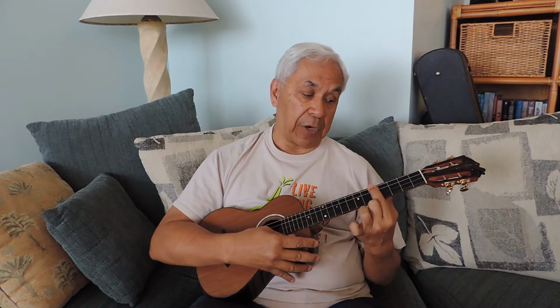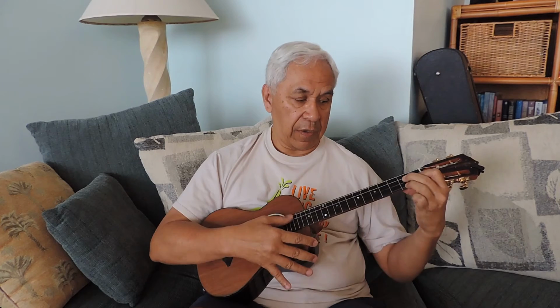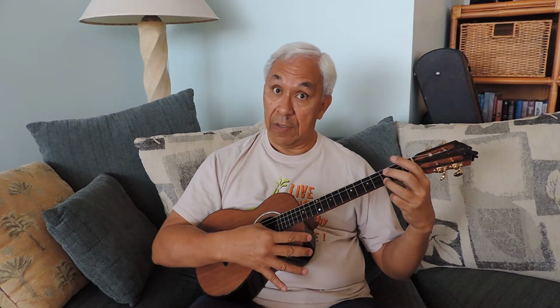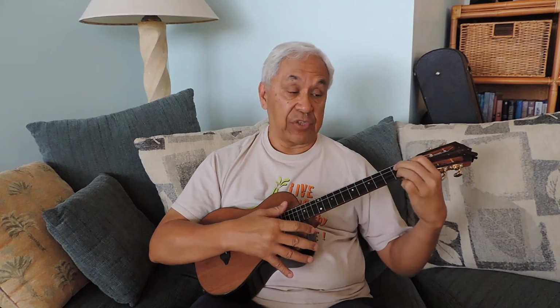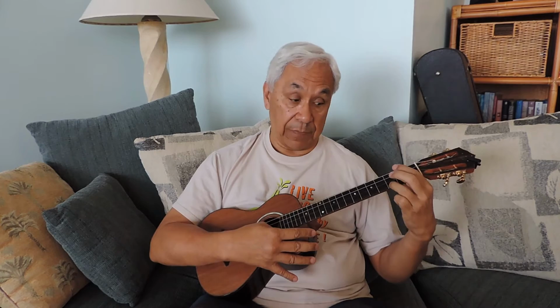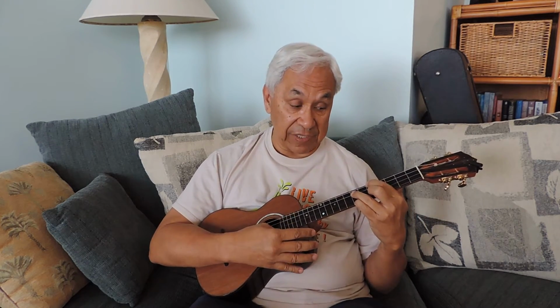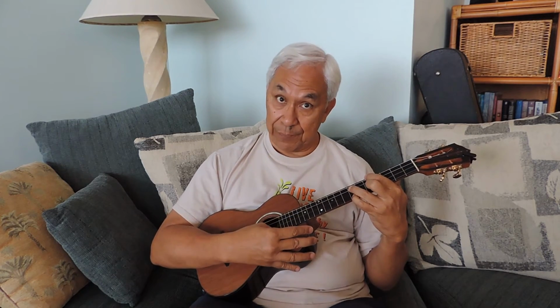And then if we take this bar, move it back, and hold these three strings, that functions as G7. Go back to C. So we can have C, F, G7, C. Here we have C function, F function, G7, back to C.